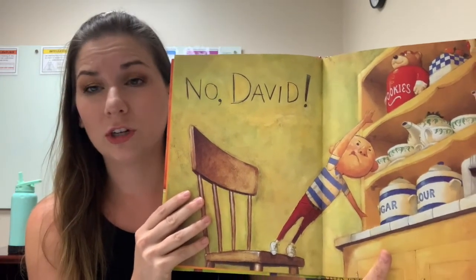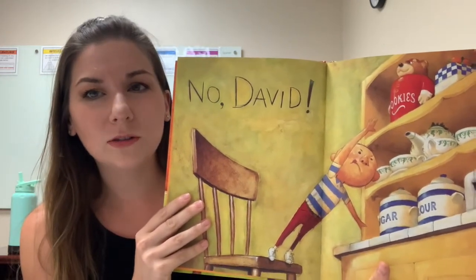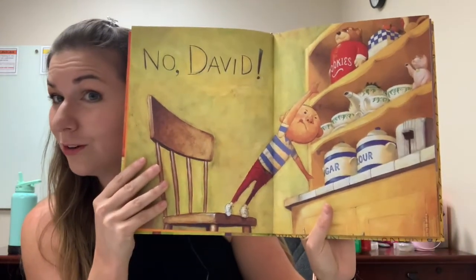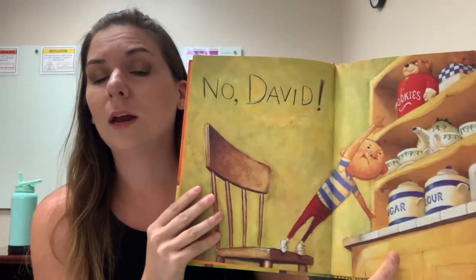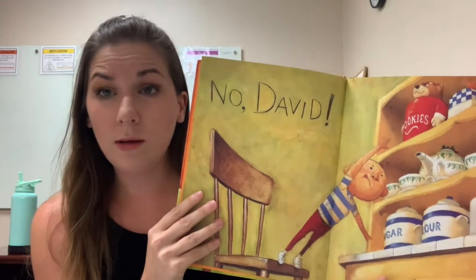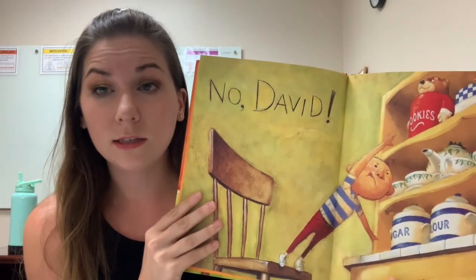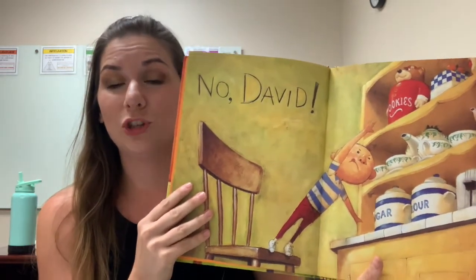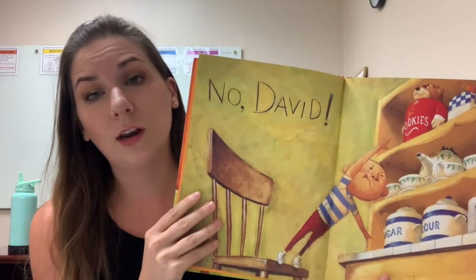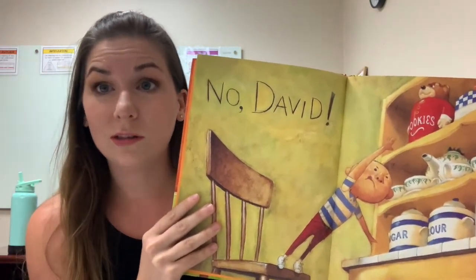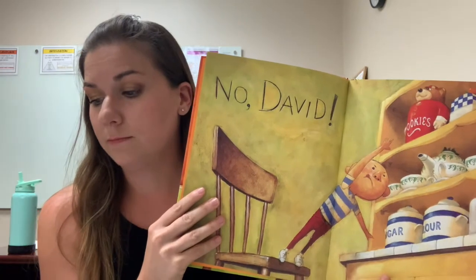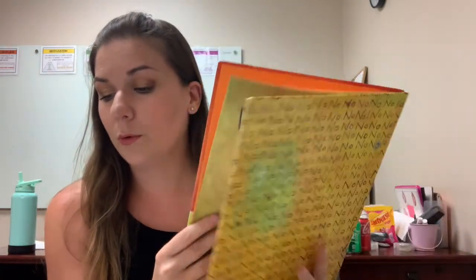Then we're going to ask the question, okay, how do you think his mom feels? And this is a little tricky because you don't ever really see the mom. And so the mom probably feels worried that David is going to get hurt. She might be annoyed, frustrated that David's trying to sneak a cookie when it's not time to eat one. So that's all you do.